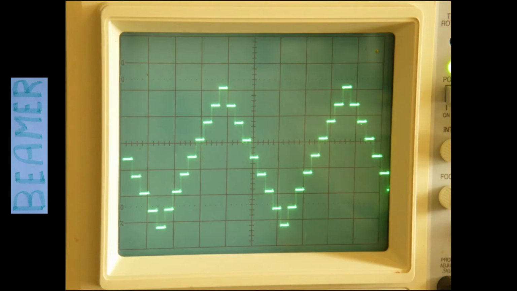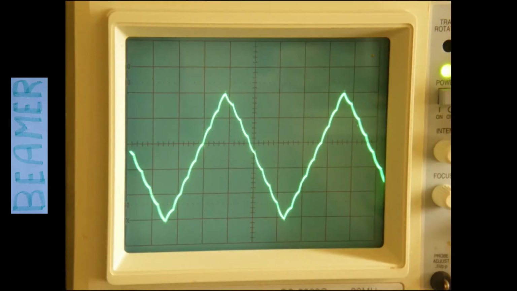If you pass this through a low pass filter or integrate it, you will get a trace that looks like this, and the integration is done on the output op amps.